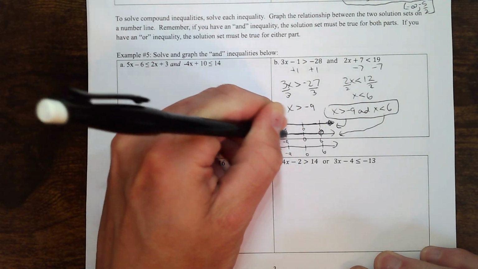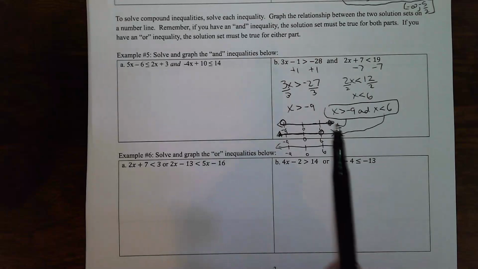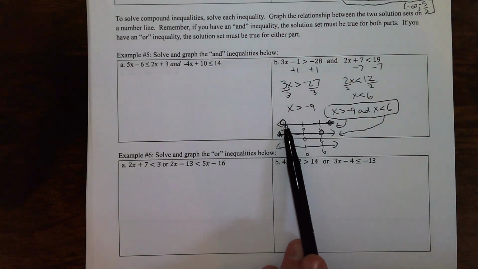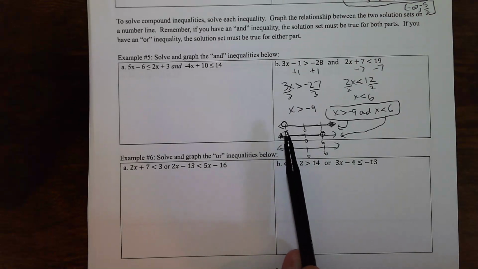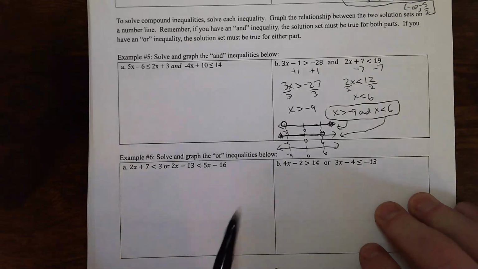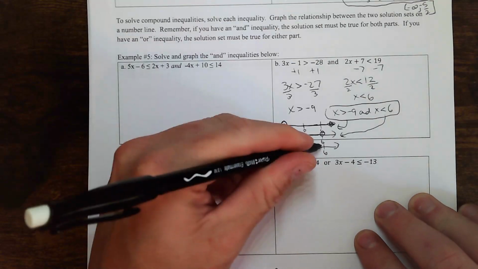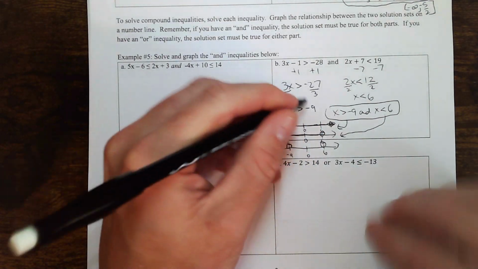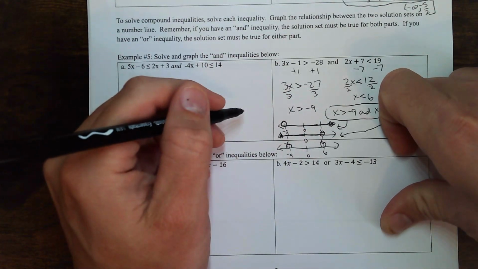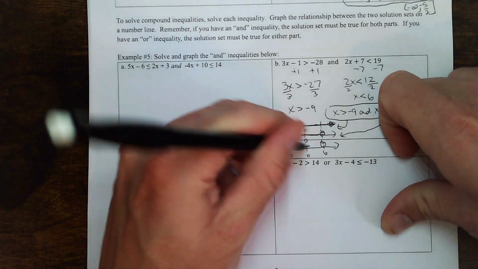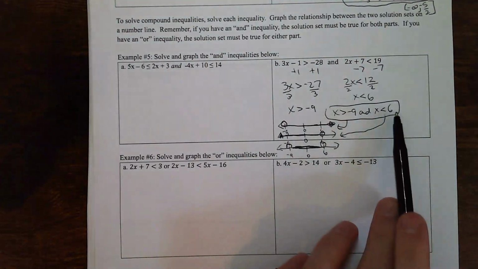Now, for an "and" graph, the solution set is the region where the shading overlaps from the top 2 graphs. So what region does the shading overlap? It starts overlapping here at negative 9, not including negative 9. When does it stop overlapping? It stops overlapping at 6. So from here to here, the shading is overlapping. For an "and" graph, you look for the overlap, because it's got to be true for this and this.